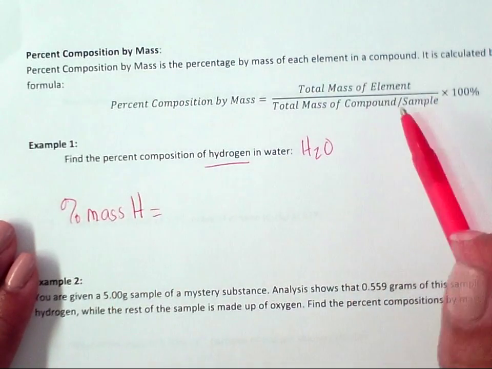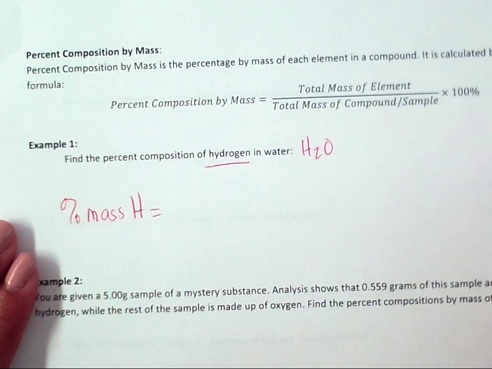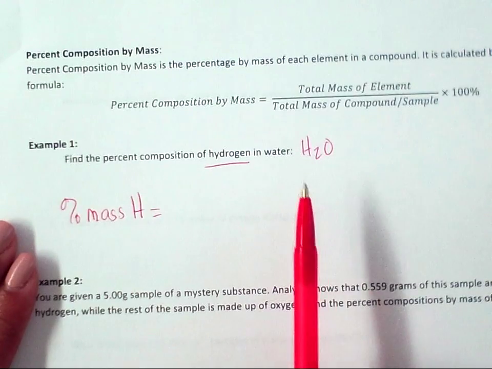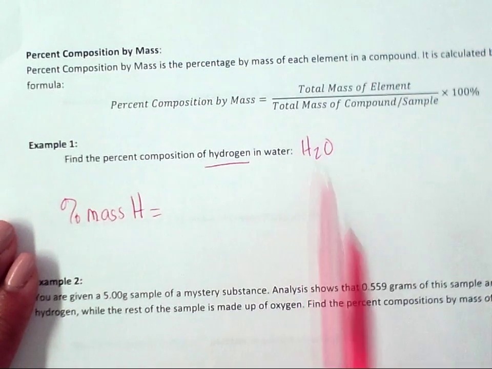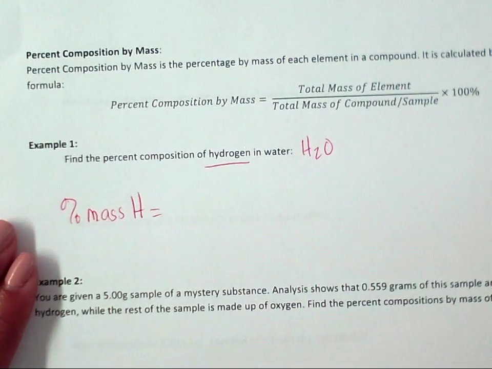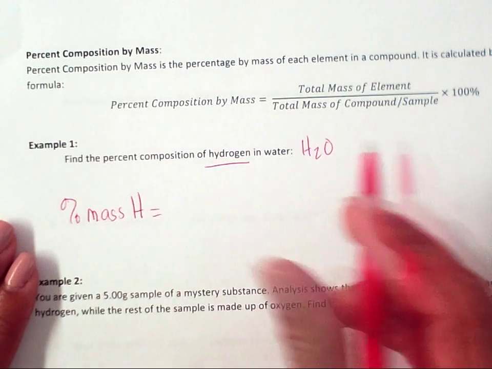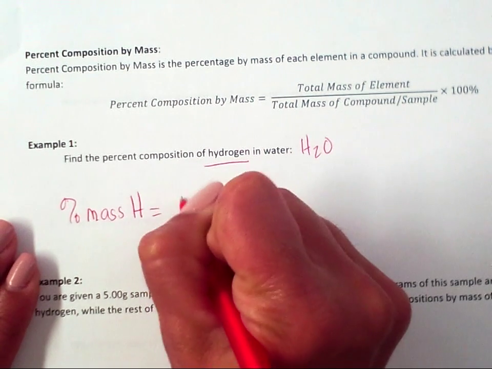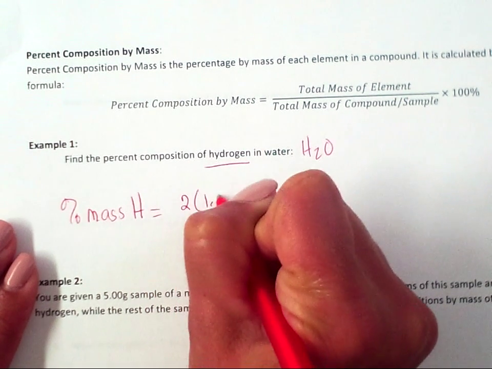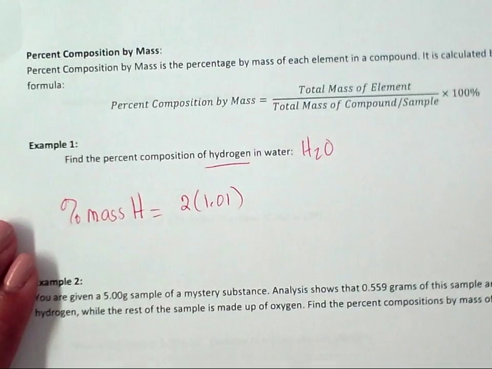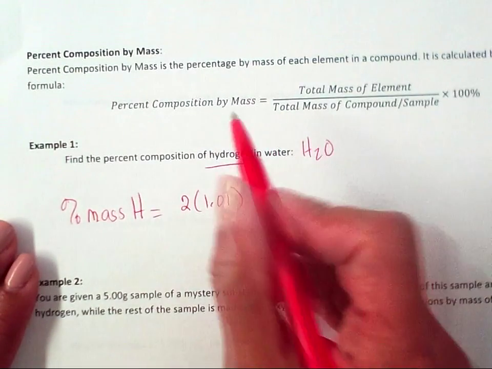So now, the total mass of the element. What is the mass of just hydrogen by itself? And realize I have 2 of them here. Okay, so I'm going to put that I have 2 times the 1.01 for hydrogen divided by the total mass of the water.